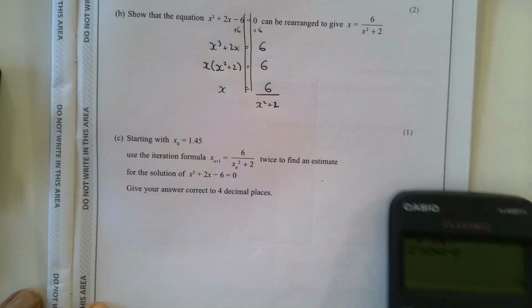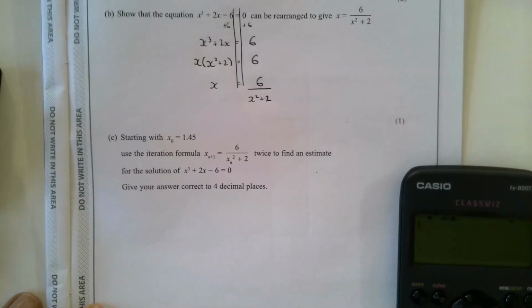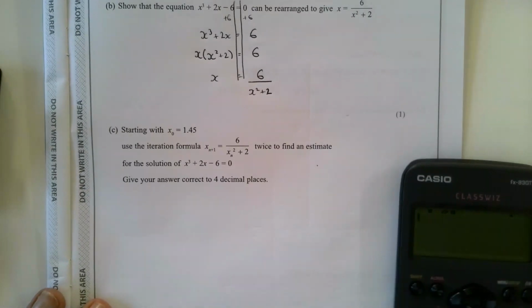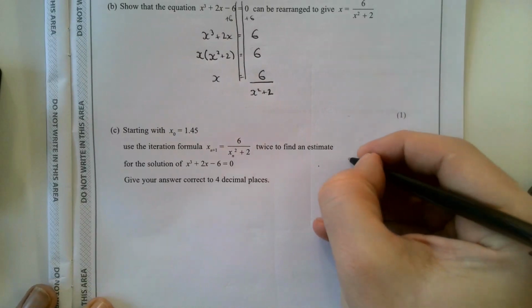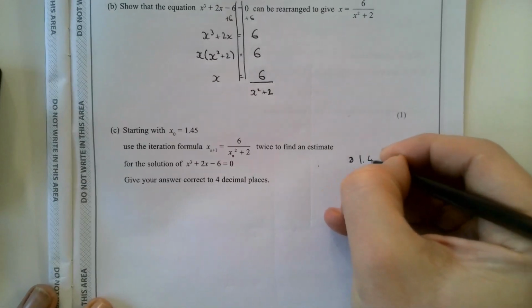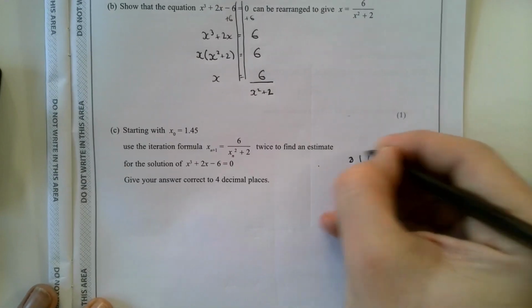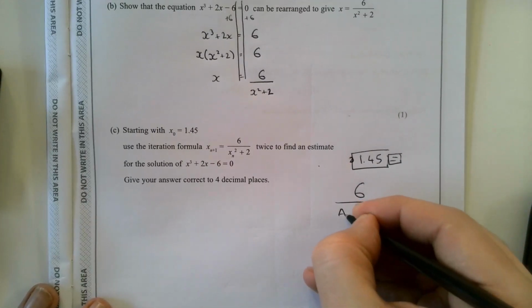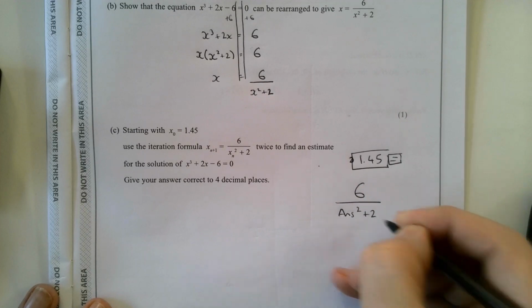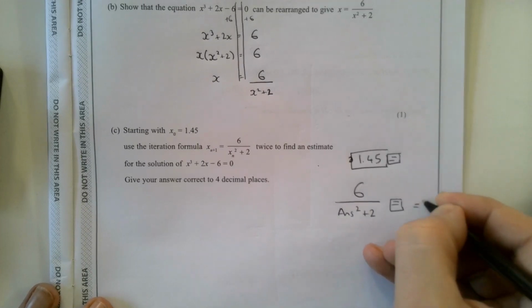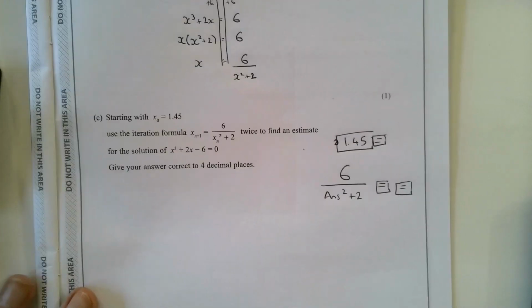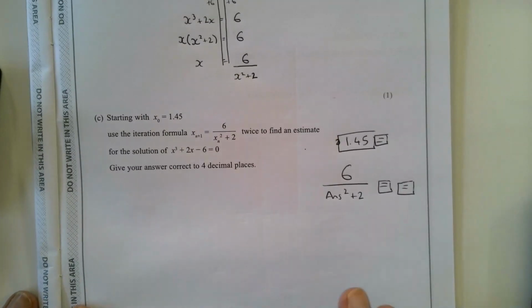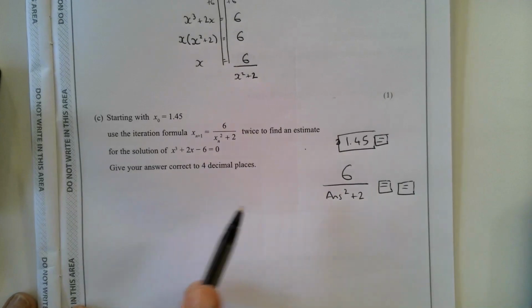This one, one boy wrote a little note, I think on the previous page, saying my calculator stopped working on this bit. I do feel for you. He perfectly wrote down what to do. He basically wrote, write 1.5 into your calculator and press equals. And then type into your calculator 6 over answer squared plus 2. Press equals and then press equals again. That's what he wrote down, and he's absolutely correct. Annoyingly, I couldn't give him all the marks because it says give your answer to 4 decimal places, which he did not.